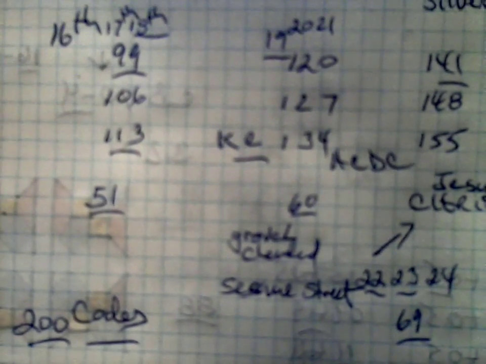9 and 6 is 15. 1 and 5 is 6. 3 and 3 is 6. 6, 6. The woman. Then we go down, Sweet 16. What do we get at Sweet 16? We get 99. We get Pluto in Jupiter. 106 becomes 616, the light.